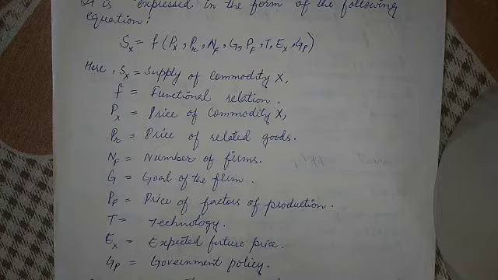And fourth one is goal of the firm. If goal of the firm is to maximize profits, more quantity of a commodity will be offered at a higher price. On the other hand, if goal of the firm is to maximize sales or maximize output or employment, more will be supplied even at same price.